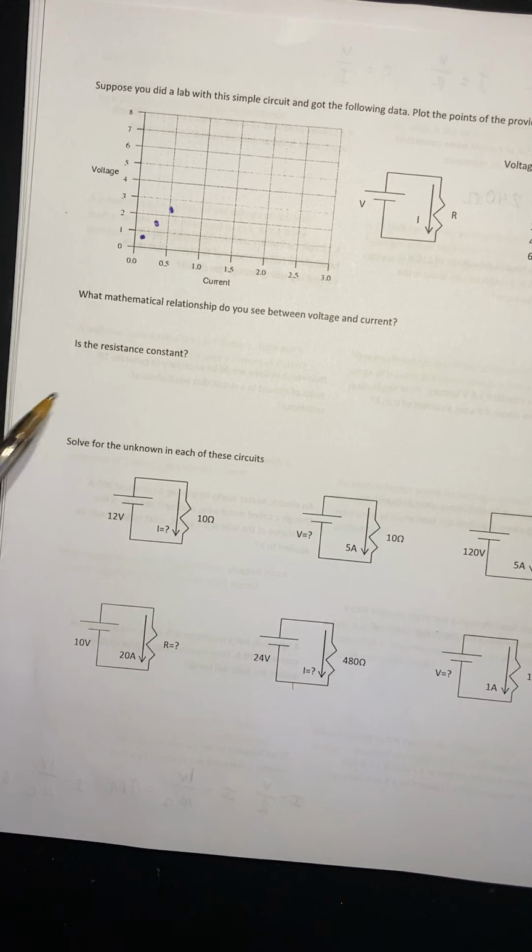And then, is the resistance constant? So is your line straight, or is it curving? If it's straight, it's going to be constant. If it's curving, it's not. All right?